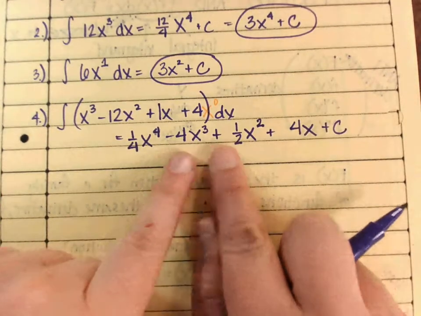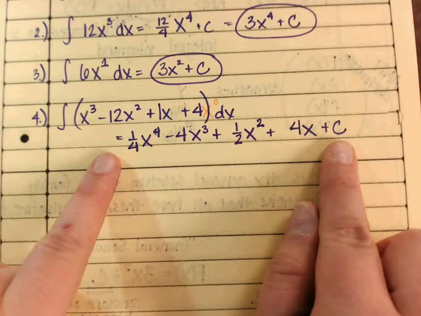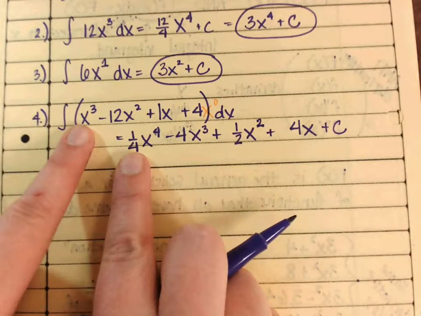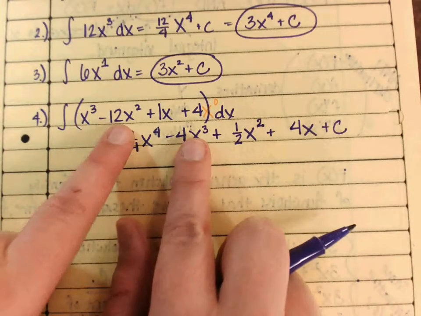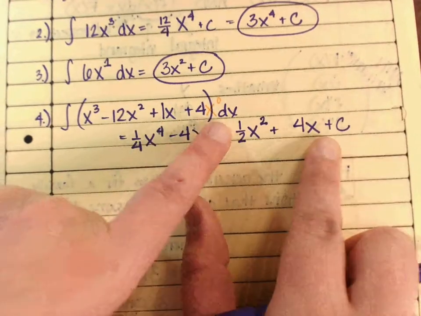Okay, now, if you're not sure, what do you do? You take the derivative, make sure that it gives you what you started with. So let's just go term by term. So this would be 4x to the 3, but then the 1/4 makes it just an x to the 3, then a 12x squared, then a 1x, then a 4x, then a c.